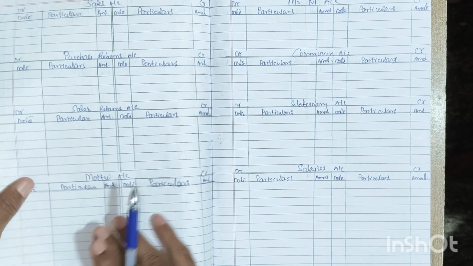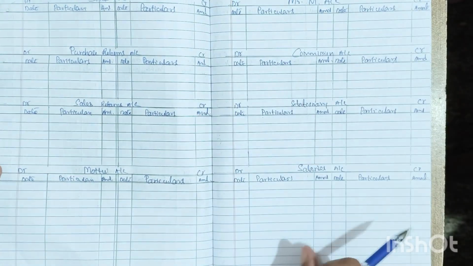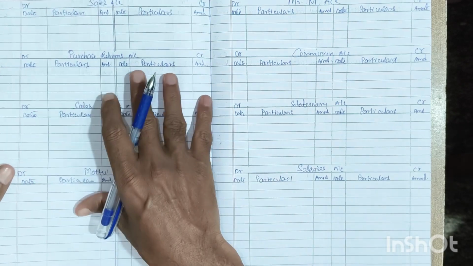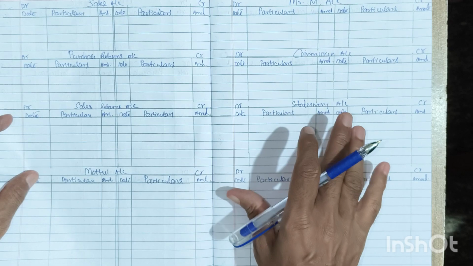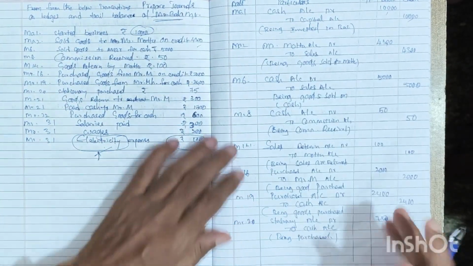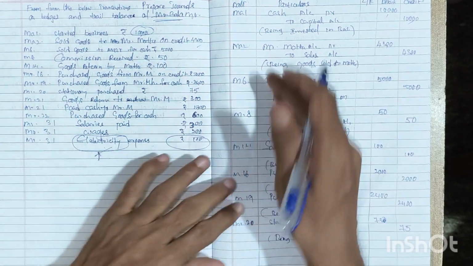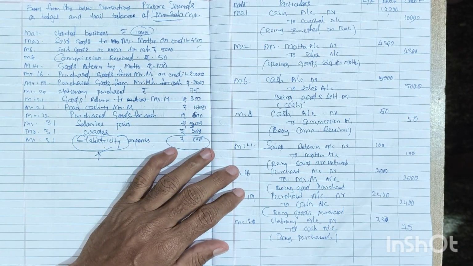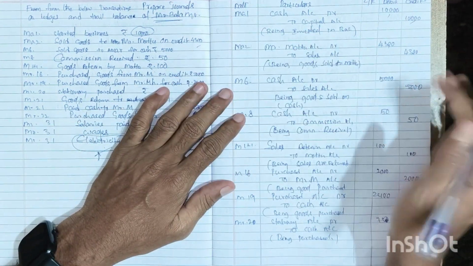I want to explain. There are 13 ledgers required, right? Since it will take time to draw all of them, and to show how to draw the ledgers, I have readily made them. All 13 ledger accounts are required as per the journal entries we have written here, right? I will explain how to post all these journal balances into the respective ledgers. So let's go one by one.